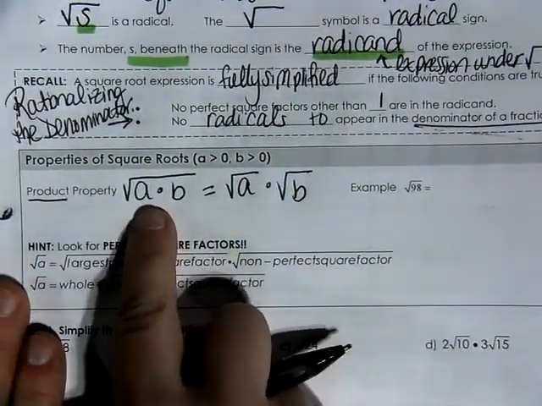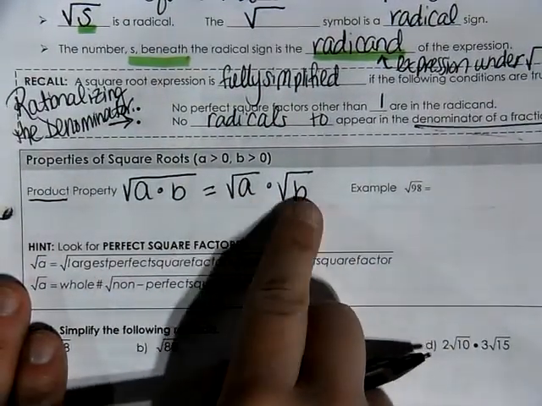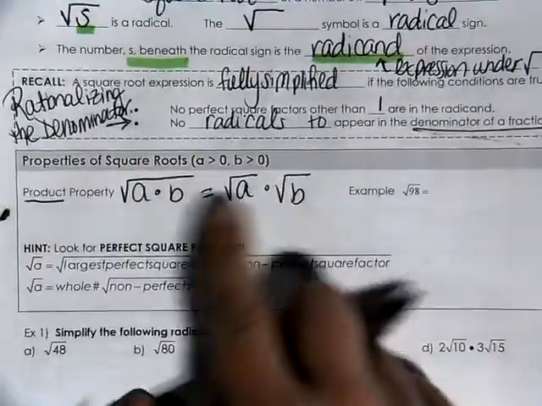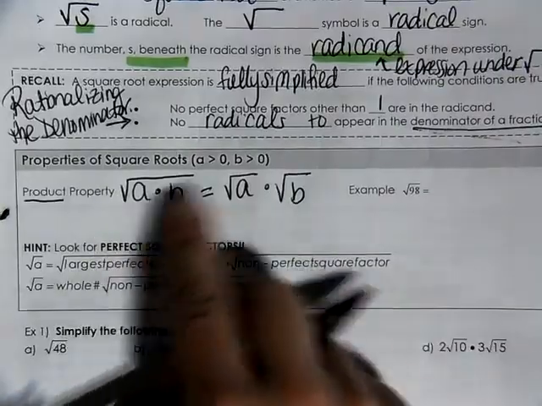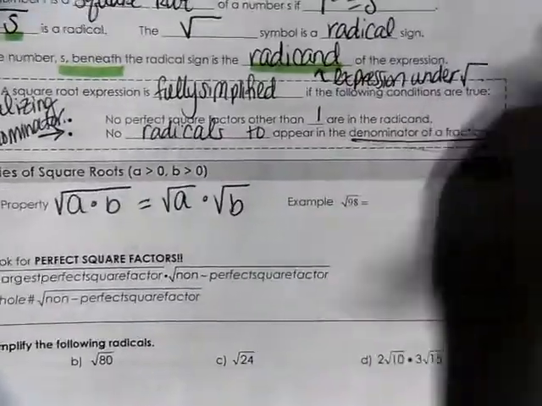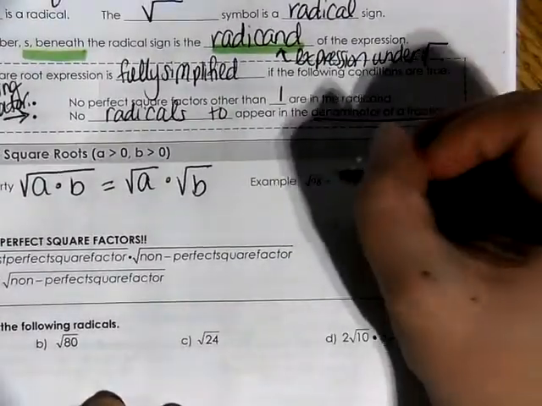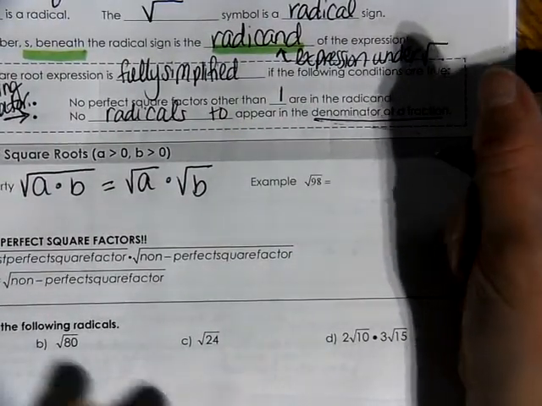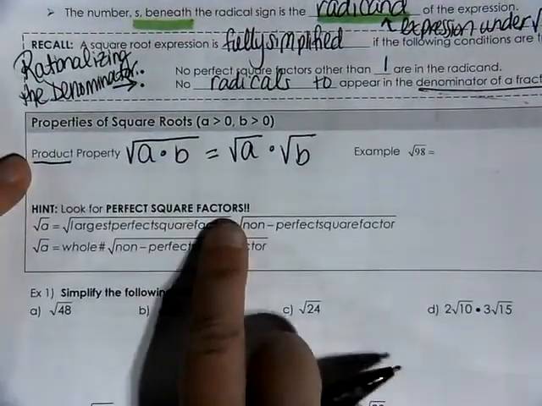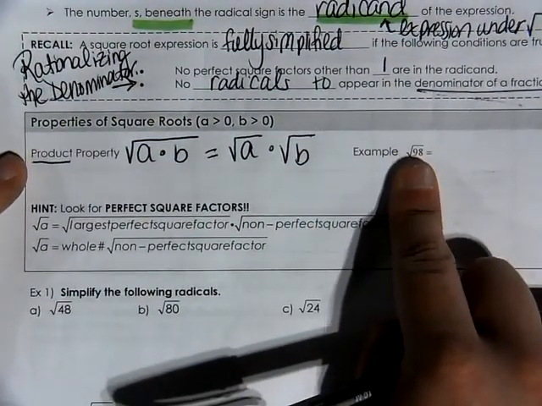And it goes in reverse as well. If you notice that two radicals are being multiplied by each other, you can put them together underneath one radical. So this is a very commutative property. Let's look at a quick example of this. We have the square root of 98. What we want to look for is a perfect square factor that can go into 98.